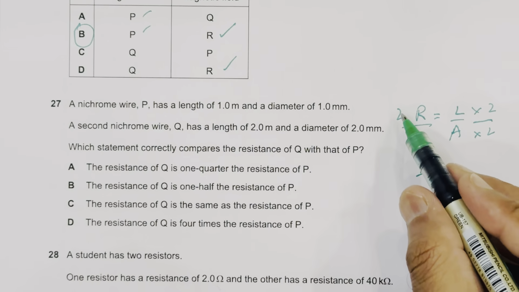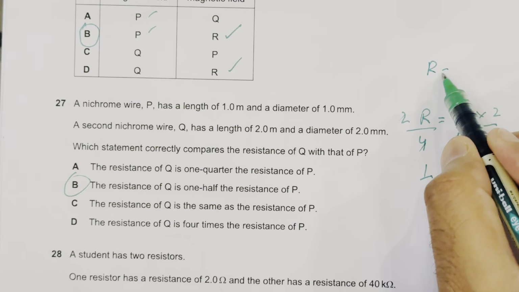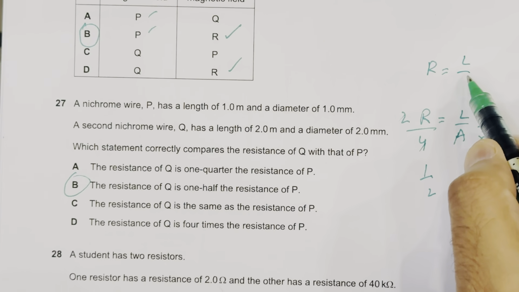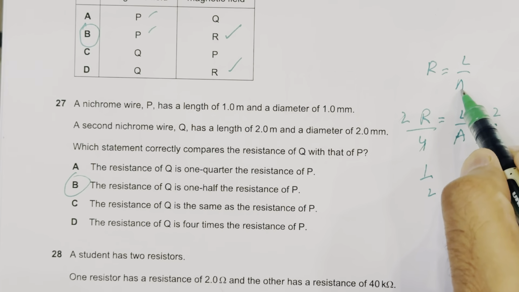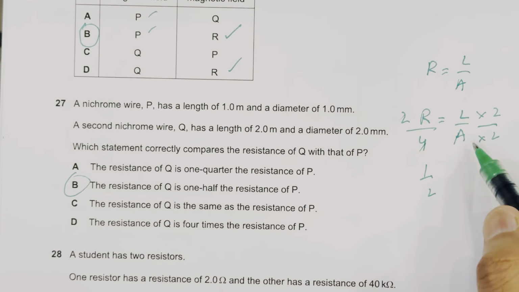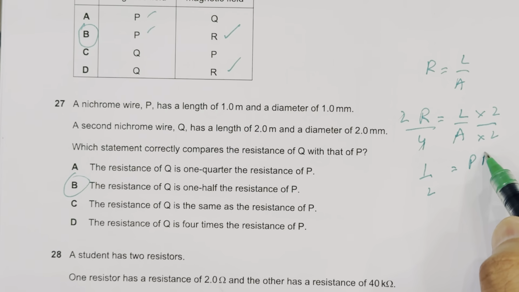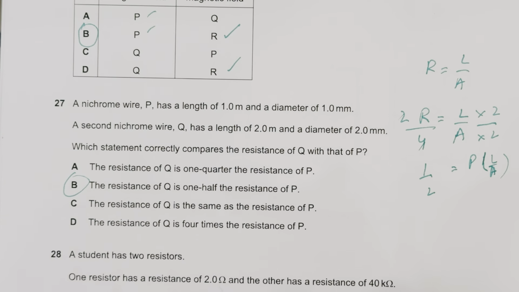So option number B is carrying the resistance of Q is 1/2 of the resistance of P. First you can calculate the resistance, that is simply R is equal to L by A, and now L by A of resistance is equal to that of P. So that's why option number B is the right one. Moving to question number 28.